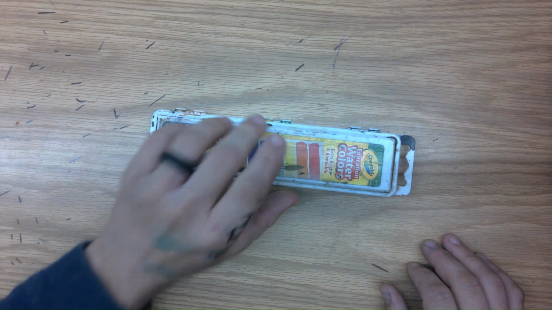Today, we are going to be working on a very special painting project. We're going to be utilizing Crayola watercolor packs to create something called a gradient.